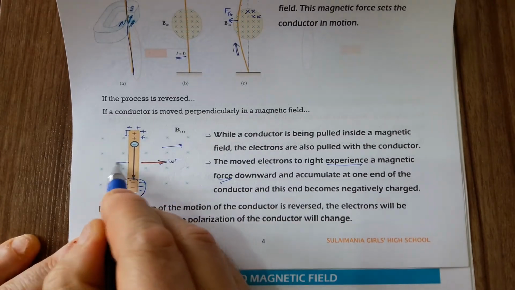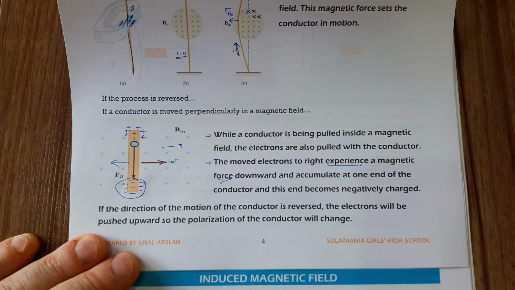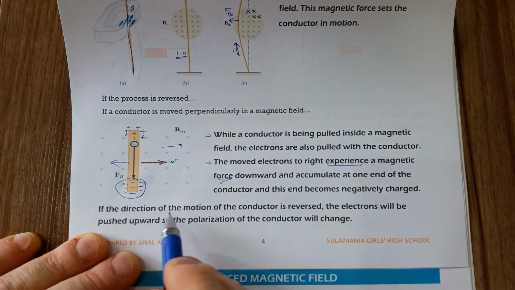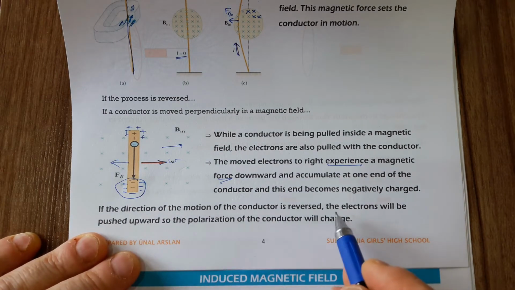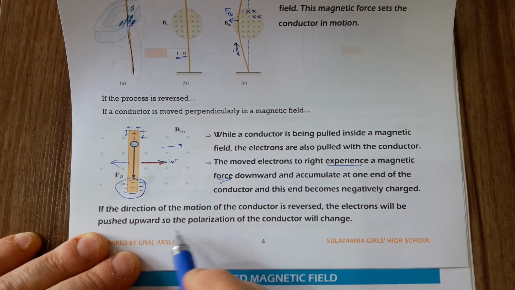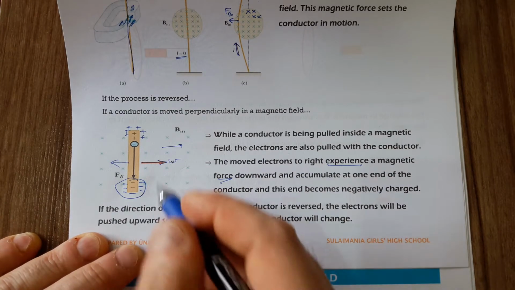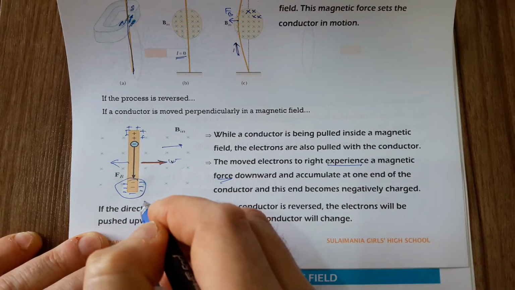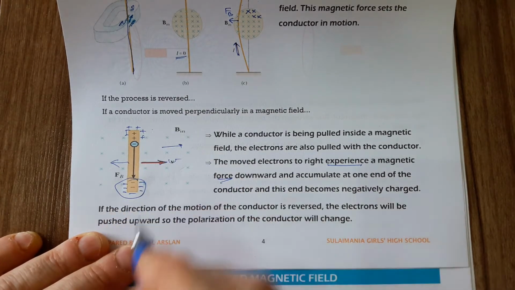But if you change the direction of the motion of the conductor, in this case, electrons will accumulate on the upper end. If the direction of the motion of the conductor is reversed, the electrons will be pushed upward, so the polarization of the conductor will change. Initially it is positive, negative. So if you pull the conductor in the opposite direction, it will be negative, positive.